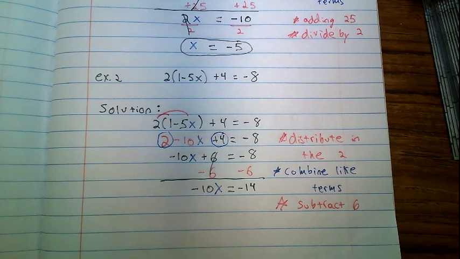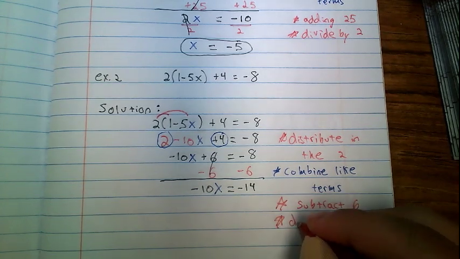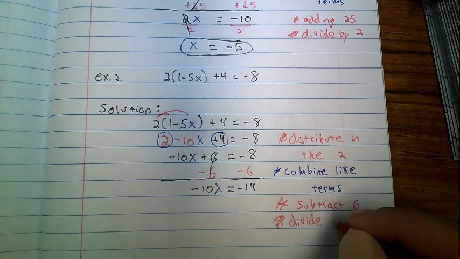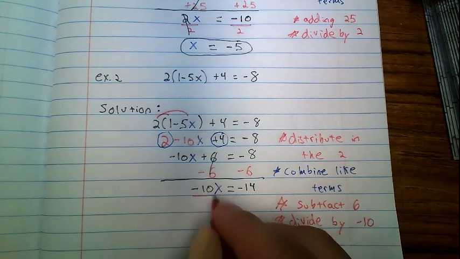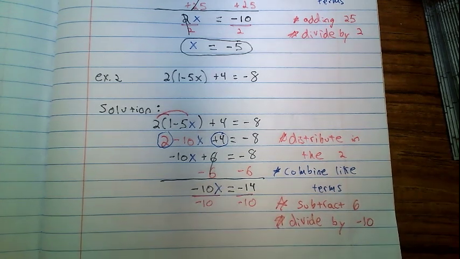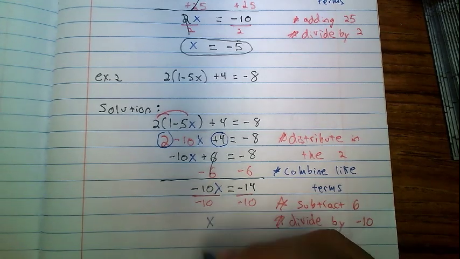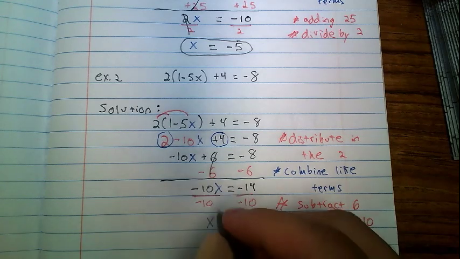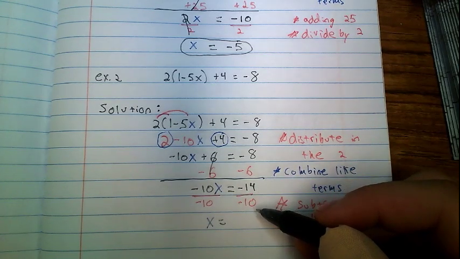X still isn't by itself. It's got a number next to it, right? It's being multiplied by -10. So my final step is going to be to divide by -10. And of course we do that on both sides. And our final answer is going to be x equals -14 divided by -10.